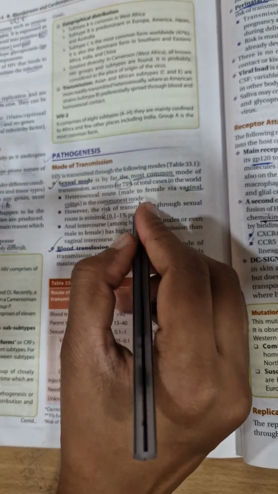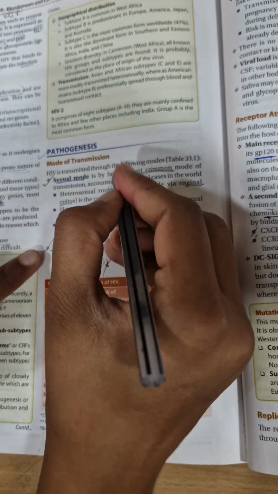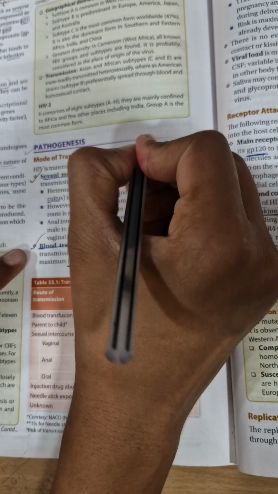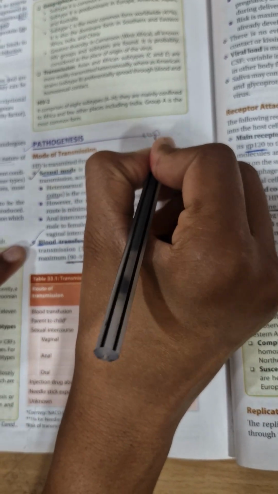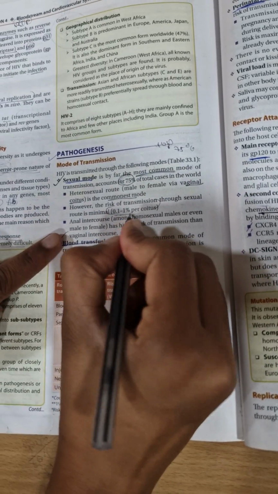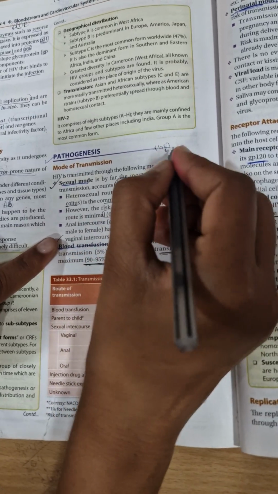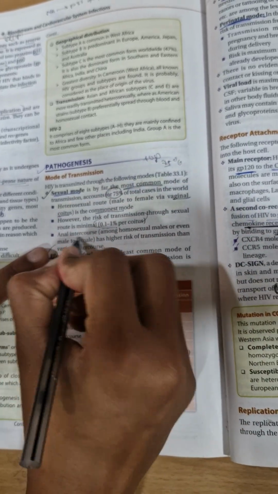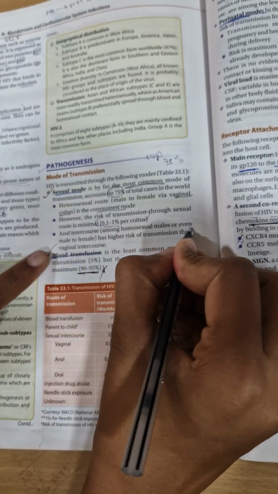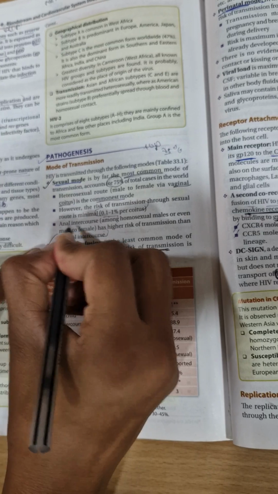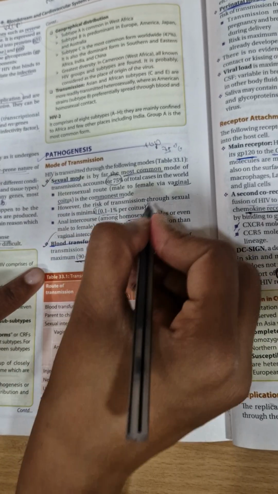There is a chance of this, only 0.1 to 1%, but most of the people who are infected will be like 74. If you consider 100 people, 75 people are infected through this route, but the chance of transmission is only 0.1% to 1%. But most commonly, people who are infected are infected by this route. Anal intercourse among homosexual males and even male to female has higher risk of transmission than vaginal intercourse. These homosexual people will have more risk than the heterosexual people.